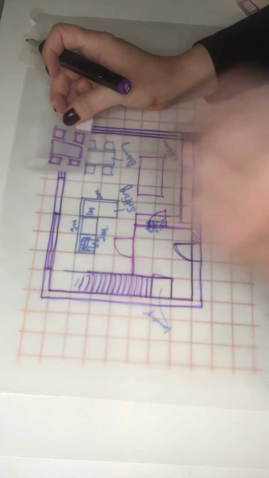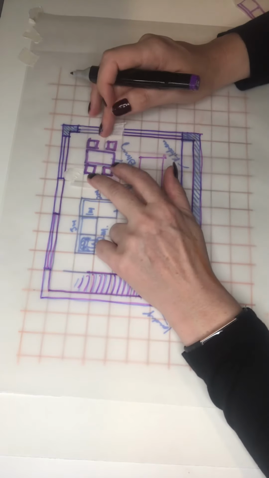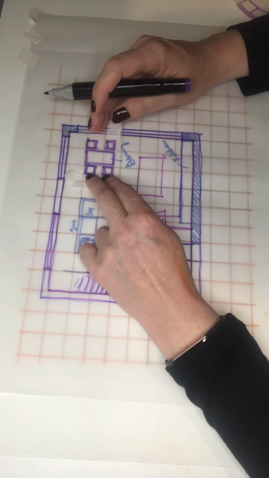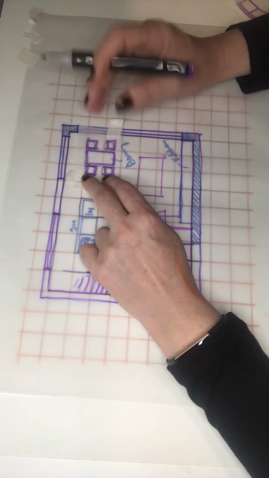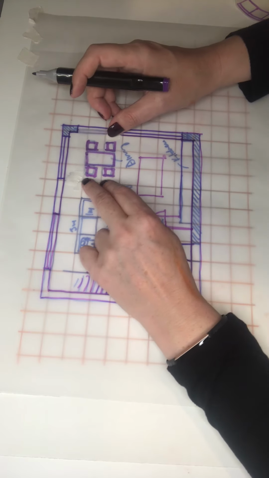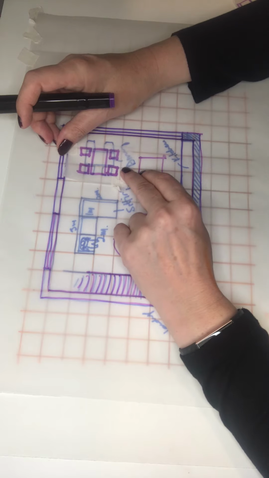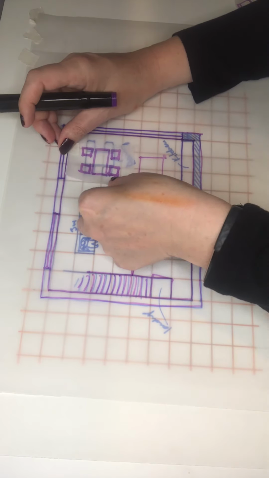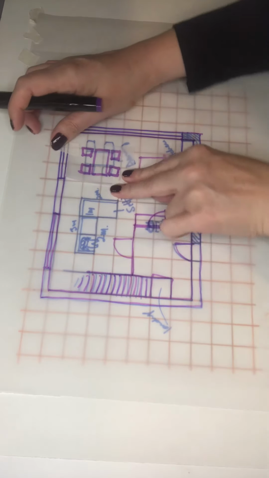Now I'm looking at my table and chairs here. I like the table and chairs there because you're getting light from both windows. That's that dual aspect that creates a really nice feeling in an interior space. So that could work, or that could work. Okay, so I'm just going to put that down like that.